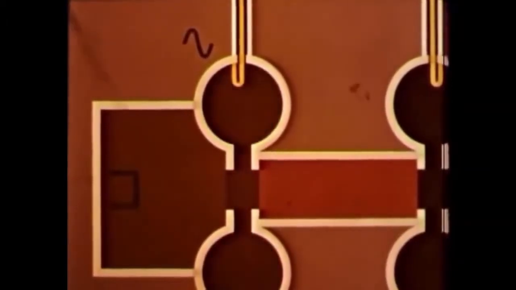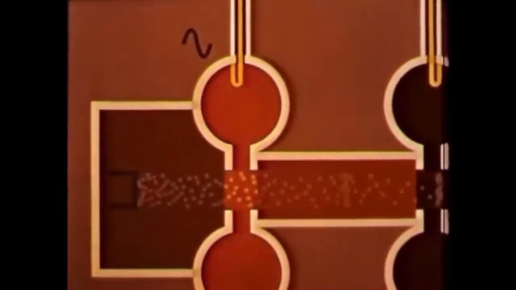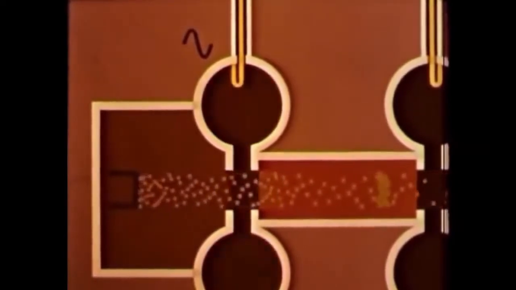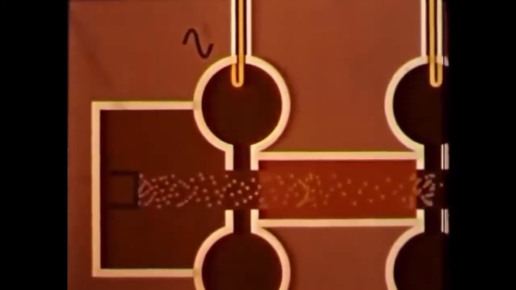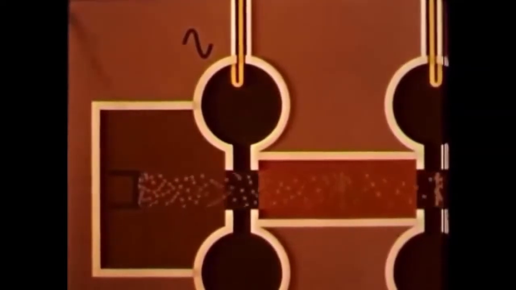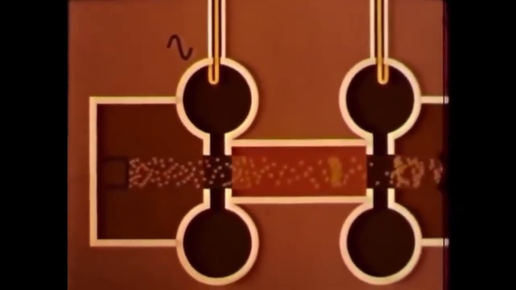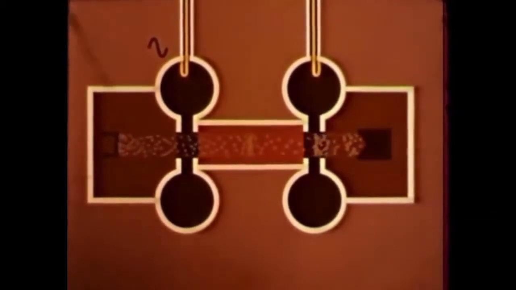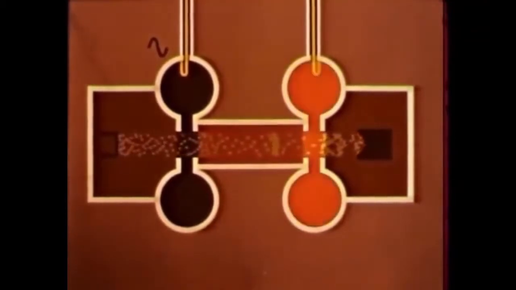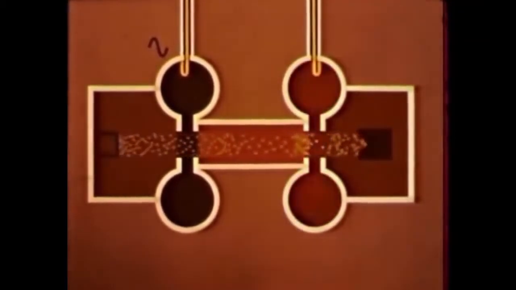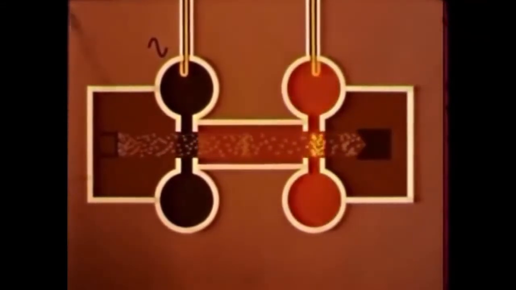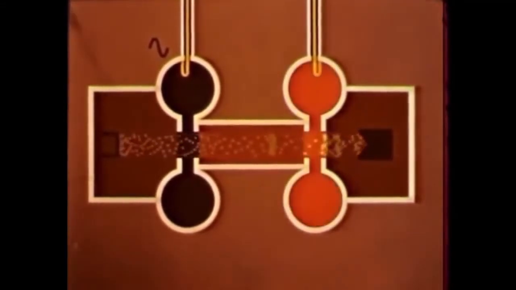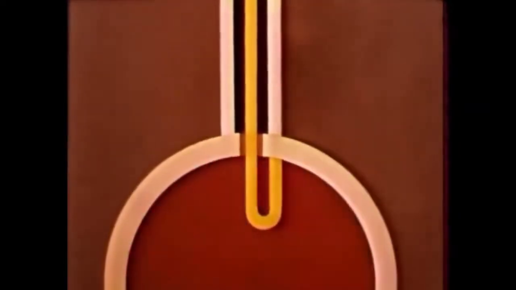Due to this field, the velocities of the electrons passing through the first resonator are modulated. On arriving at the second resonator, the electrons will induce there another electromagnetic field of the same frequency. This field is so strong that it is possible to extract a large signal from the second cavity.